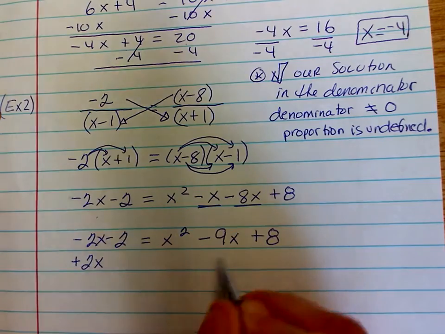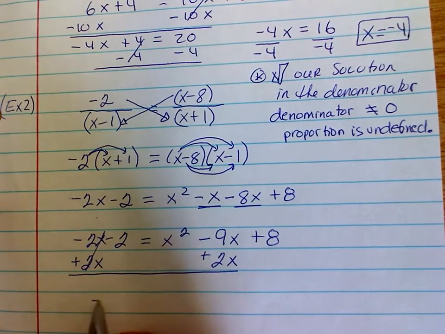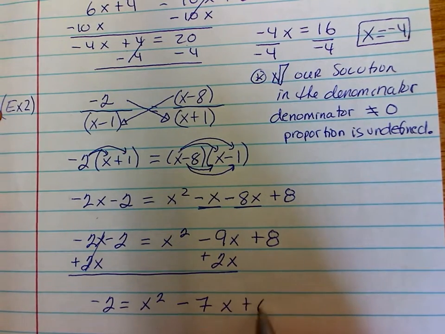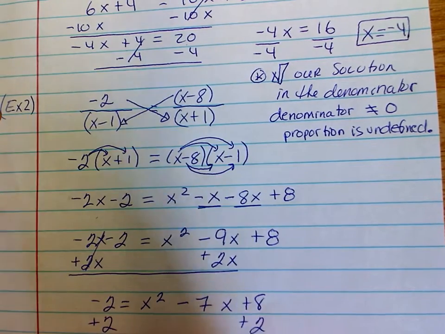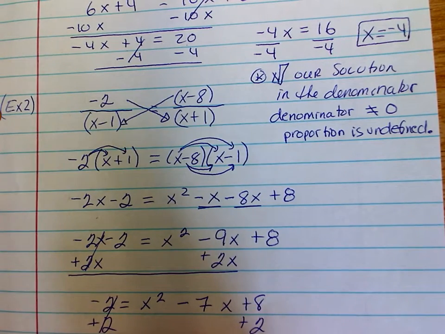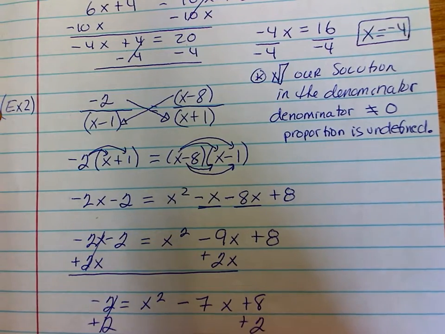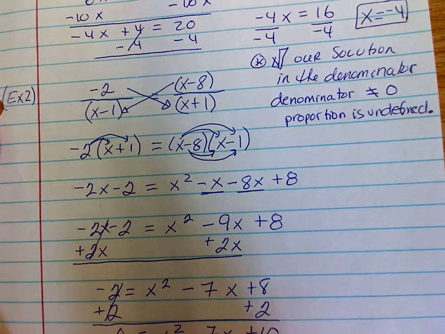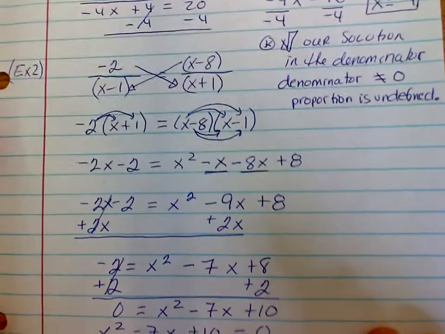So I'm going to add 2x and bring it to the right-hand side. And then I'll add 2 and bring it to the right-hand side. So 0 is equal to the quadratic equation x squared minus 7x plus 10. I'm just going to reverse this and put the terms on the left-hand side, something I prefer to do when solving equations.